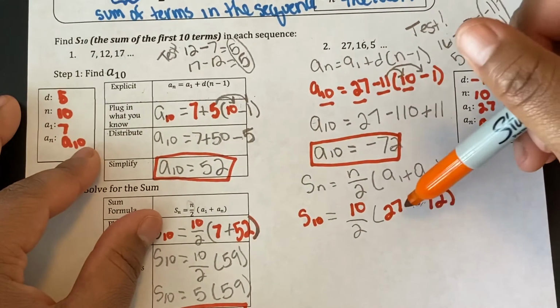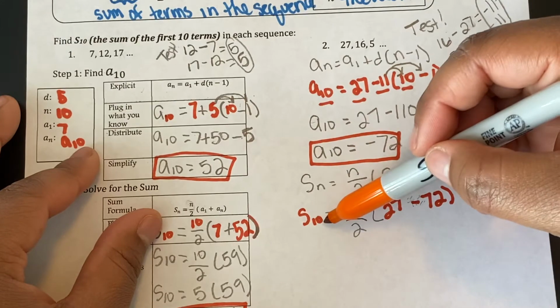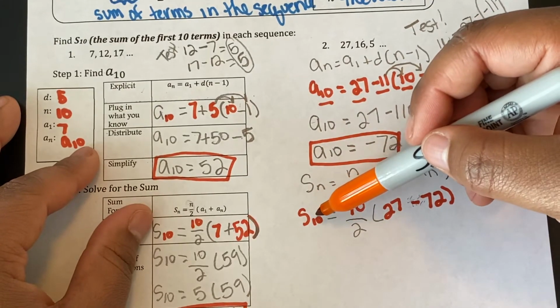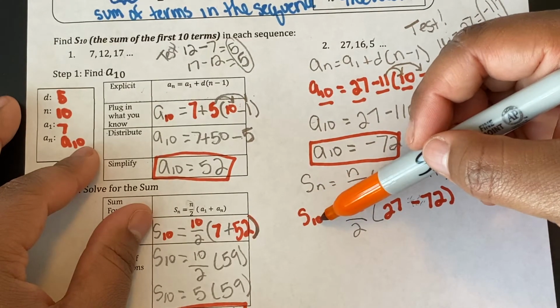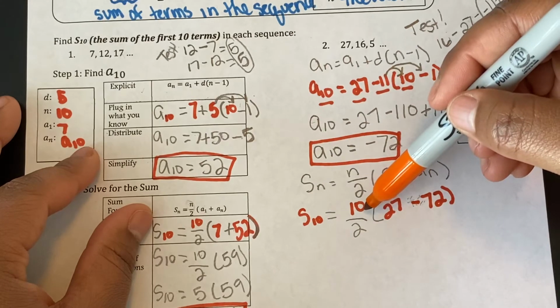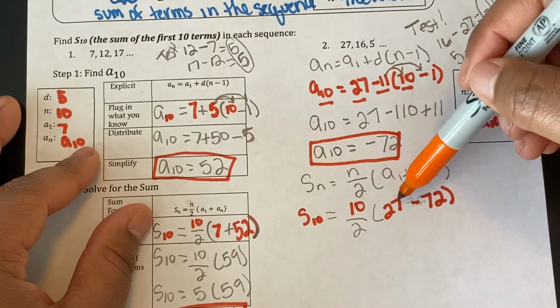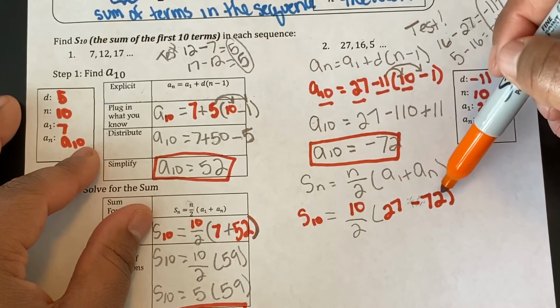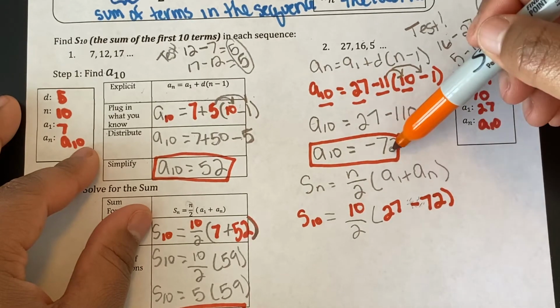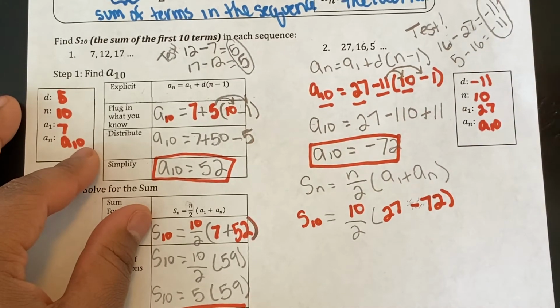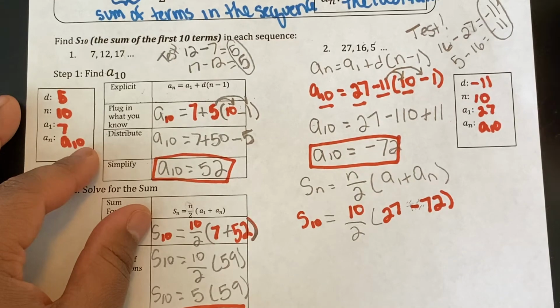All we did was plug in what we know. We know we're looking for S sub 10, the sum of the first 10 terms of the sequence. We know that the term number is 10, we know that the first term is 27, and then we know that our a sub 10 is negative 72. So now we can solve it.